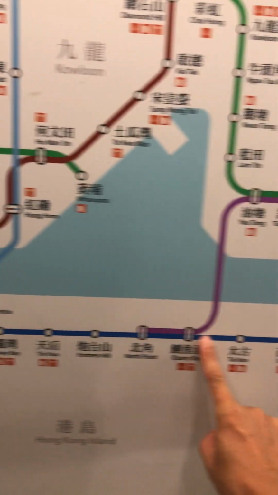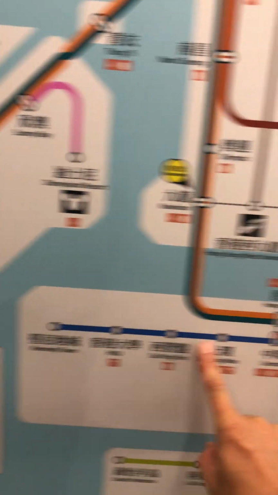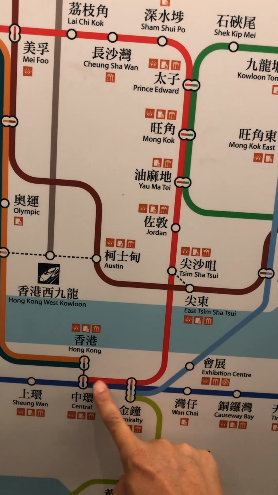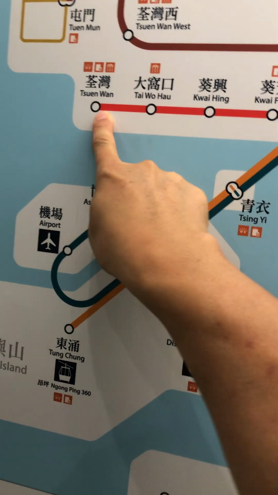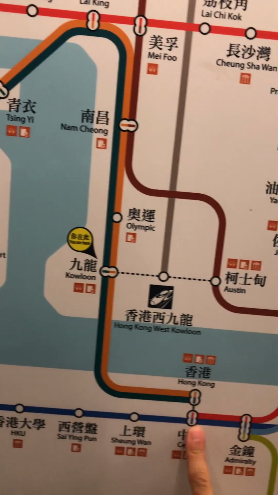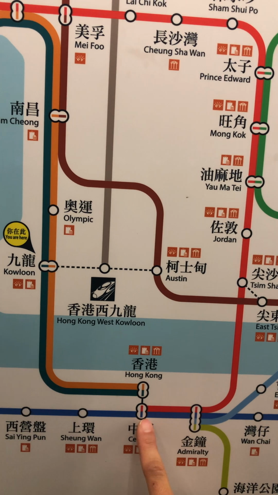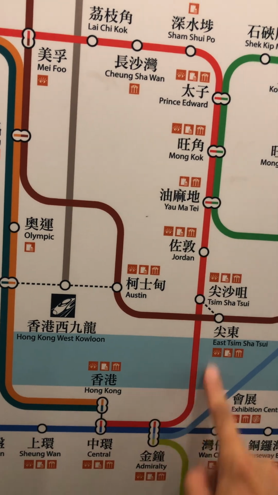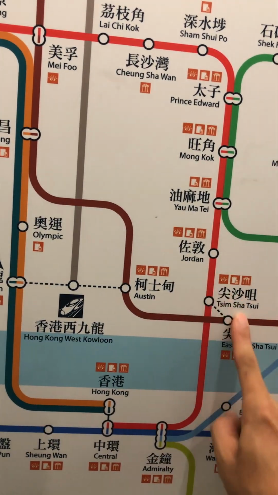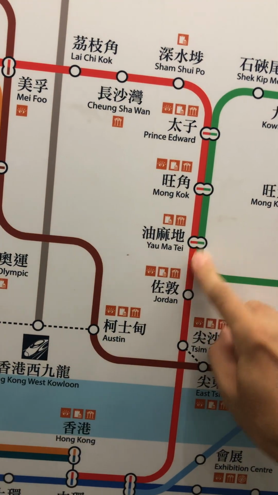Okay, that is the Hong Kong blue line, the Island line. The second one is the red one, the Tsuen Wan line. It starts from Central, and it's a bit long to Tsuen Wan. From Central to Tsuen Wan, the most important for tourists are the Central area, Admiralty and Tsim Sha Tsui. This is the most important and populated area for tourists, plus also Mong Kok, Yau Ma Tei, and Jordan.